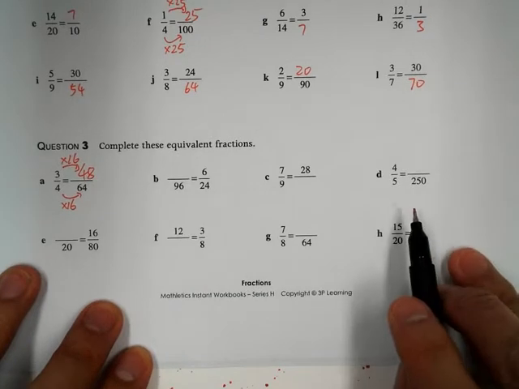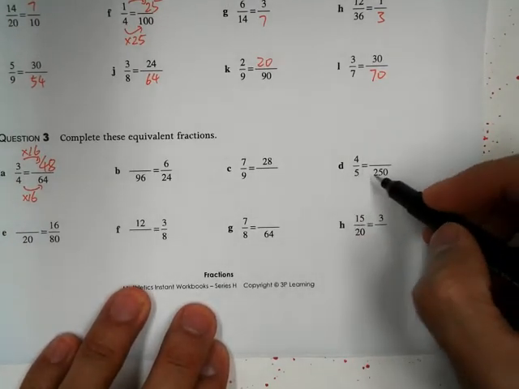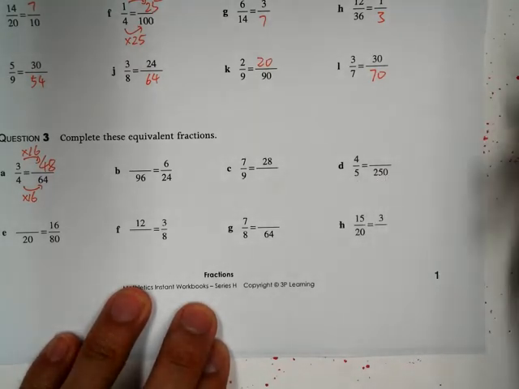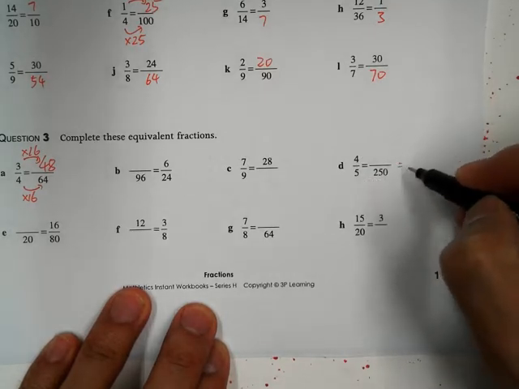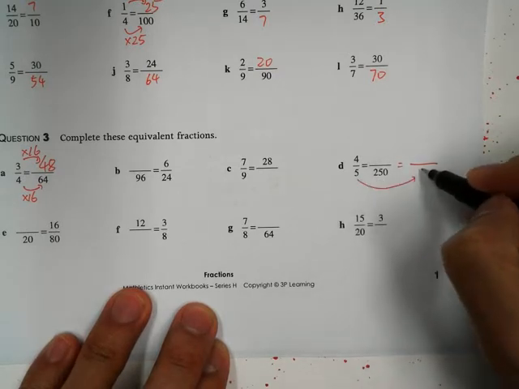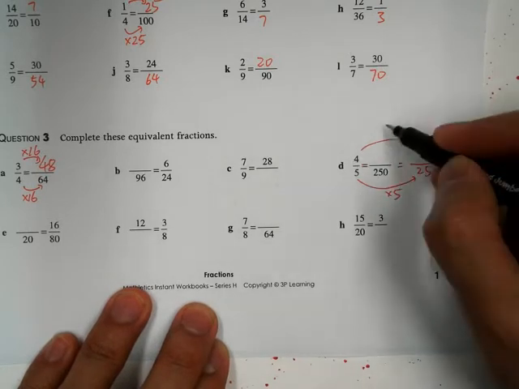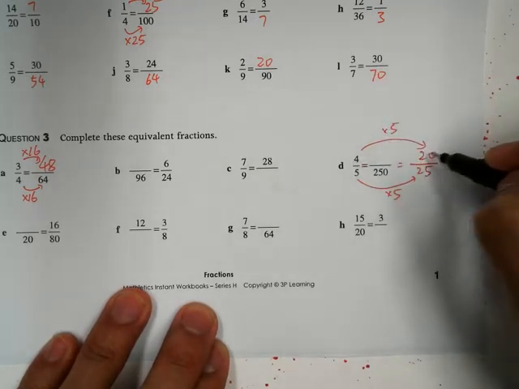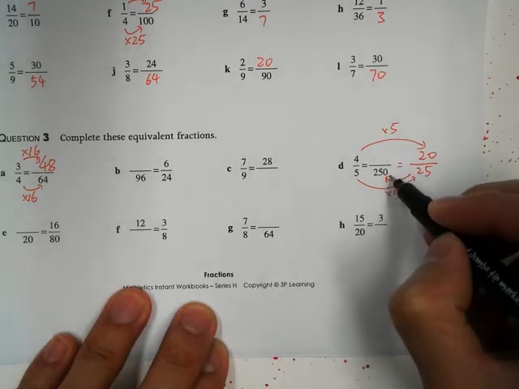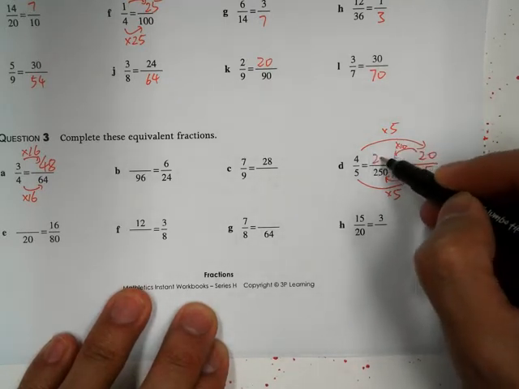okay, I take question D for example to do a further explanation. From 5 to 250 maybe it's too big. I couldn't do it in one step. So what I can do is try to make something closer. For example, I know from 5 to 25 is multiplied by 5. So therefore I multiply the 4 by 5 as well to make 20 first. And then I realized that 25 to 250 is multiplied by 10. Therefore I multiply the 20 by 10 as well, to make 200.